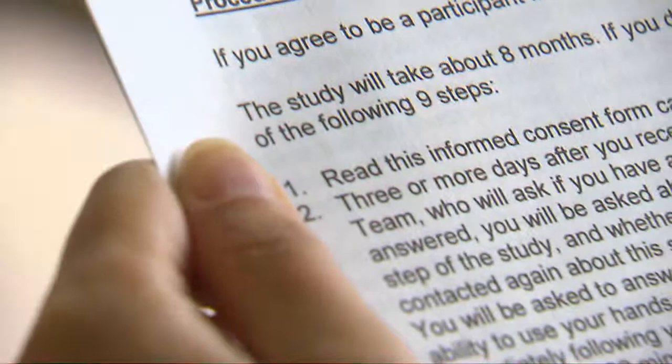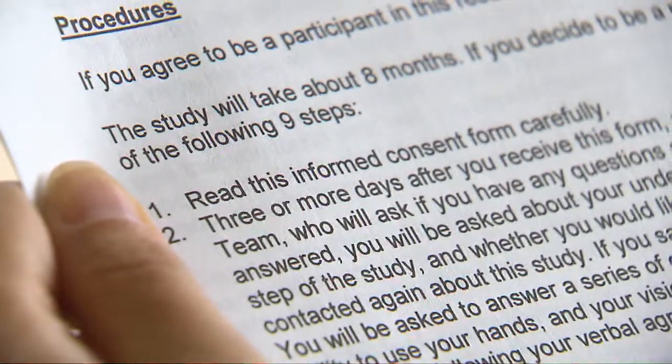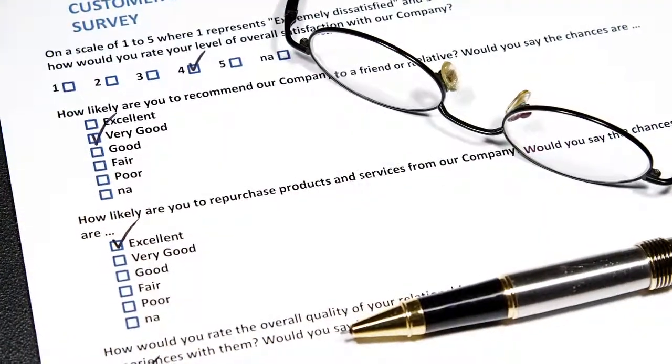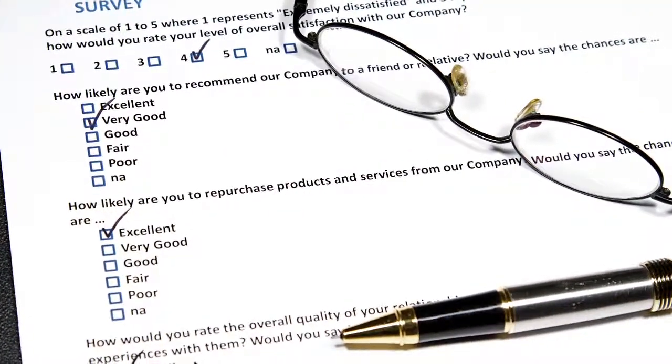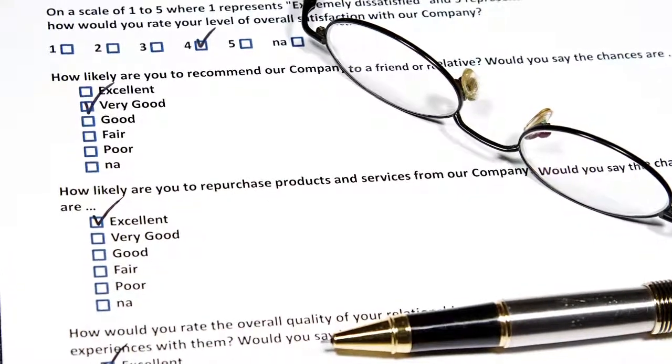Researchers commonly use many forms and other materials that are usually presented to people in print, such as recruitment materials, informed consent forms, questionnaires containing research instruments, and instructions for interventions. While print format is useful for many people, others may be unable to use print documents.